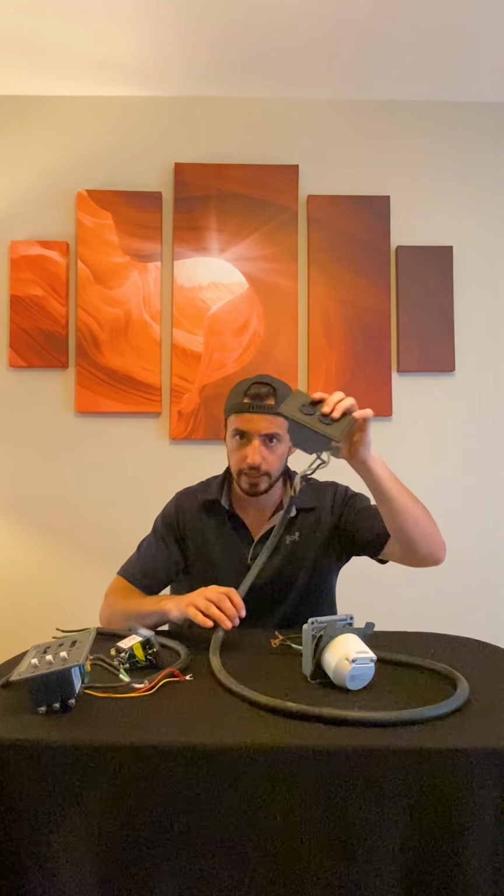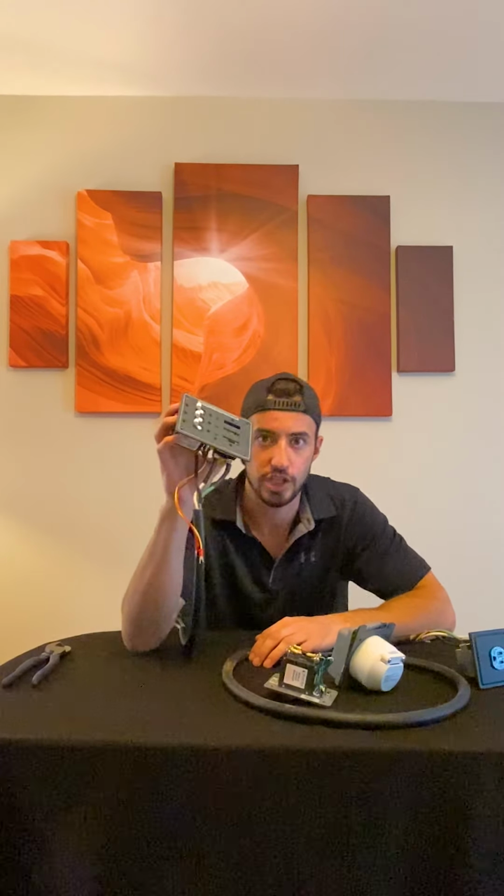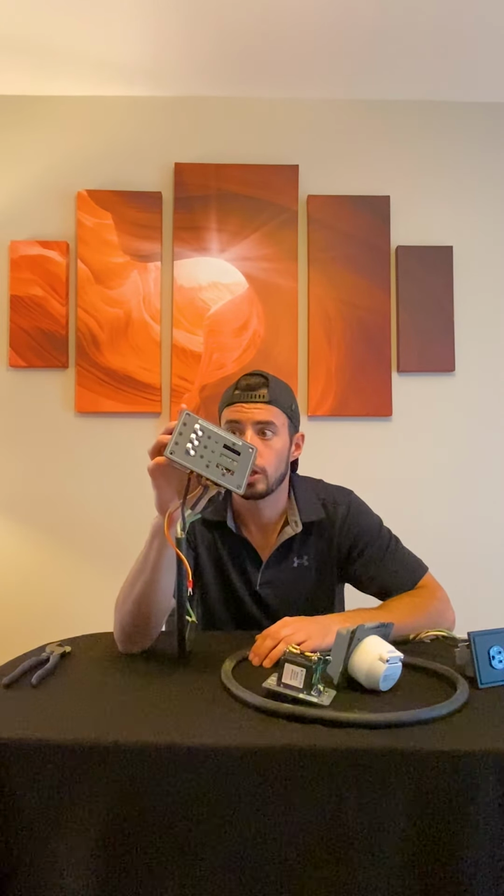Starting at the top here, got a couple little goodies in front of me. We have a shore power inlet, an AC mains breaker, and a 3-position AC breaker for all your AC out. So AC in, AC out.